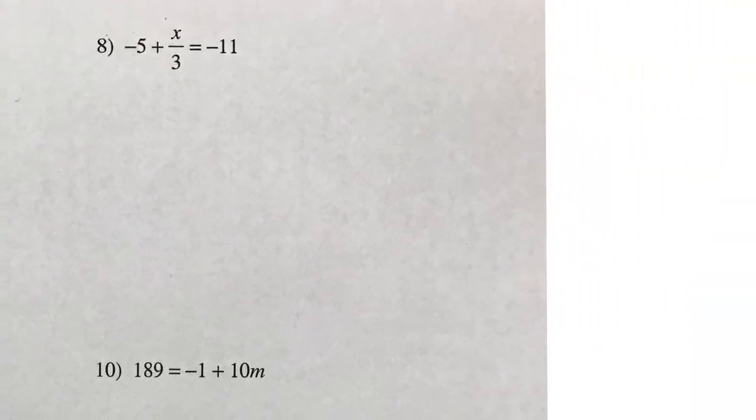8. Negative 5 plus x divided by 3, or x over 3, equals negative 11. Okay, well, I want to get x over 3 by itself. So I need to do something to the negative 5 over here. What am I going to do? Inverse operation. And I'm going to choose that constant. Okay, so I'm adding 5 so that I get 0. Negative 5 plus 5 is 0.